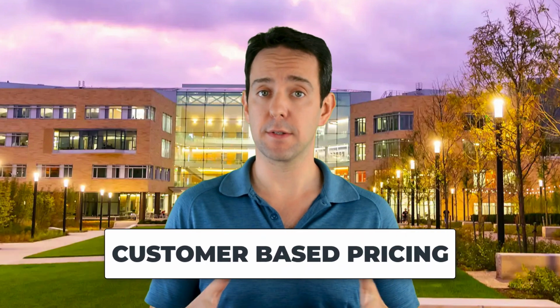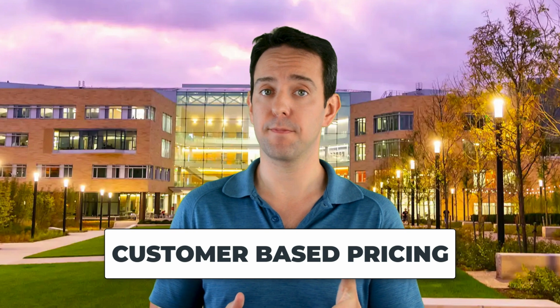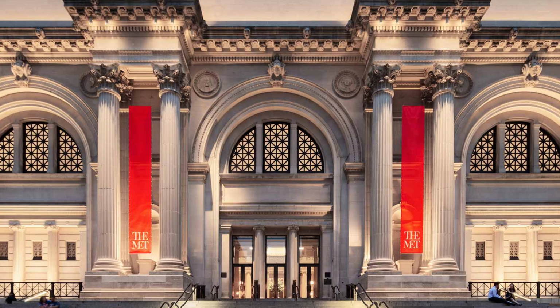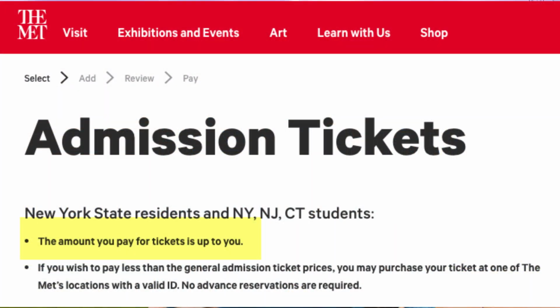A customer-based pricing strategy is a different approach. This is one where you literally let customers dictate the price that they're willing to pay for a product. And I know that sounds crazy, but this actually is used in the world. Often this is referred to as pay what you want pricing. As one example, the Metropolitan Museum of Art in New York City, a major museum and major nonprofit institution, does not have a fixed price for entry. They have a suggested price for entry, but anyone can pay any amount of money to enter the museum. This is pay what you want pricing.